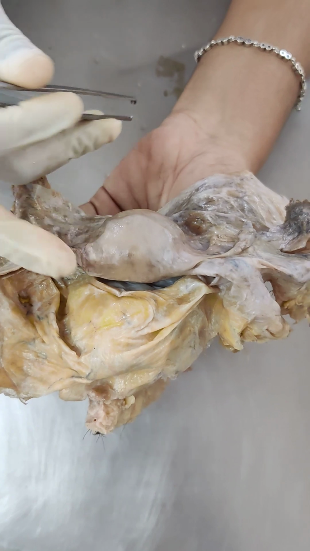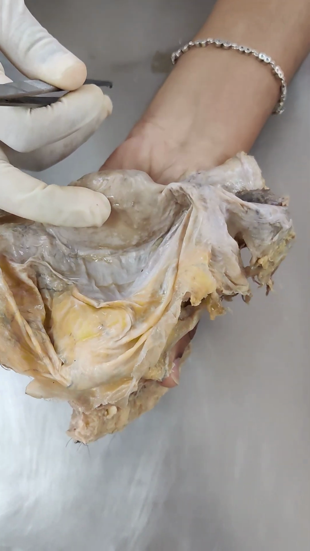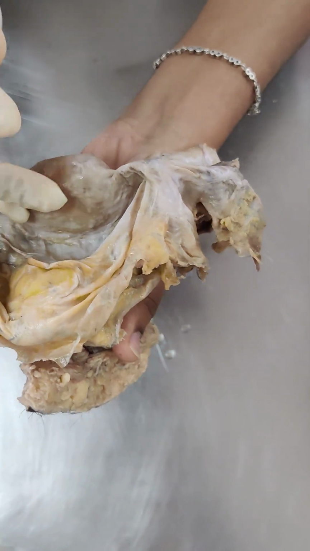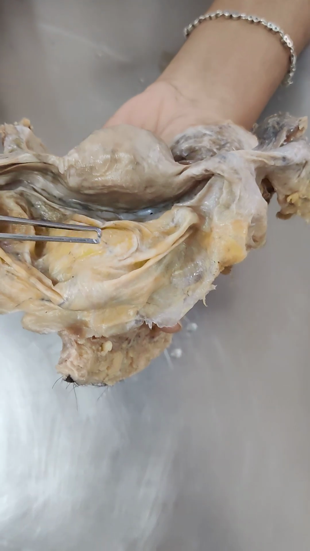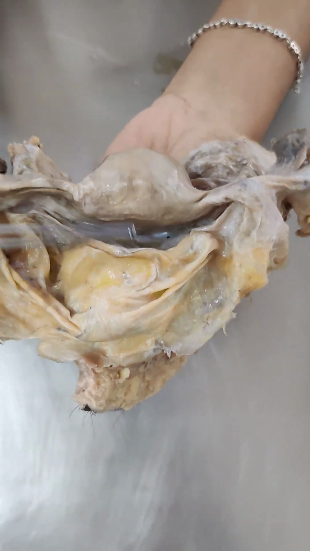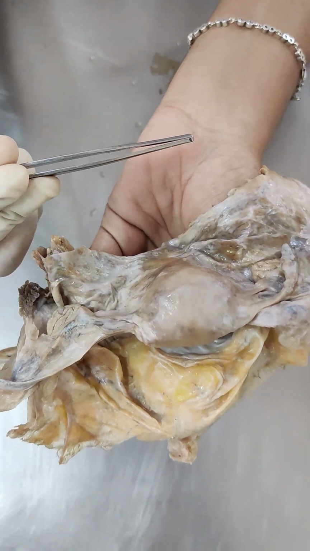Coming to the true ligaments, there are 3 main true ligaments which support the uterus. The first one is Mackenrodt's ligament or transverse cervical ligament, which lies at the transverse section of the cervix. The other one is the pubocervical ligament. The other one is the uterosacral ligament.